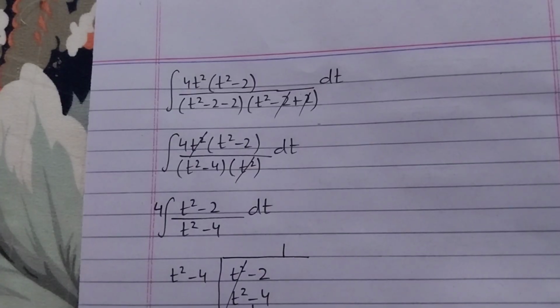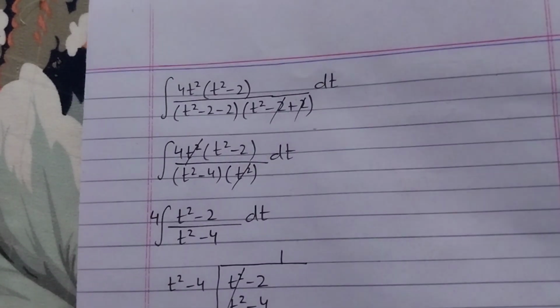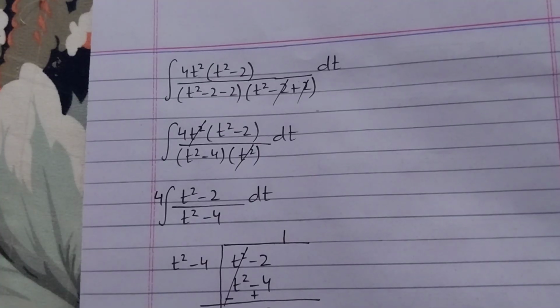So we had, when we factorize it, it becomes t square minus 2 plus 2 into t square minus 2 minus 2. So minus 2 plus 2 cancel out, and we are left with t square into t square minus 4. So t square and t square cancel out, and we are left with 4 into t square minus 2 over t square minus 4. This 4 is a constant. It's a coefficient, so it can be moved outside the integral. So we move it outside the integral. So it becomes 4 times the integral of t square minus 2 over t square minus 4 dt.